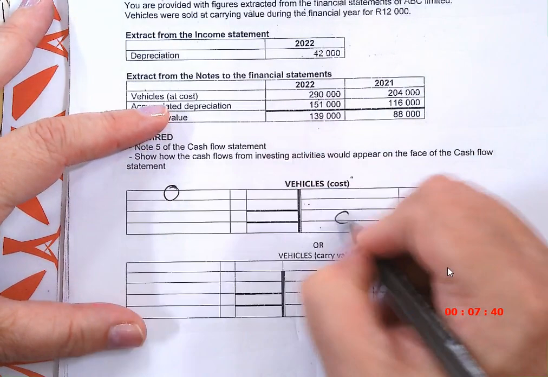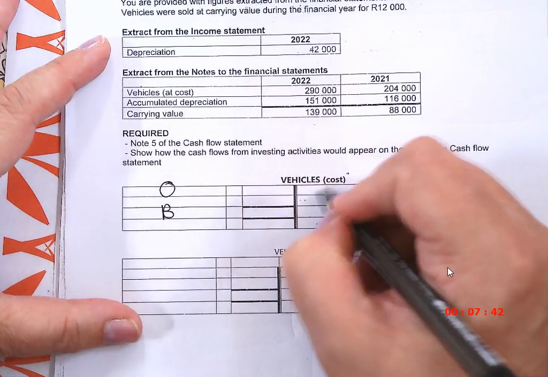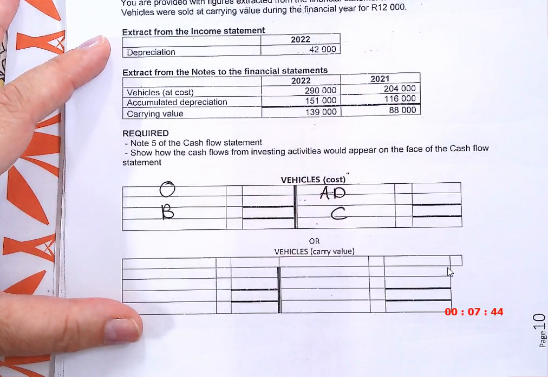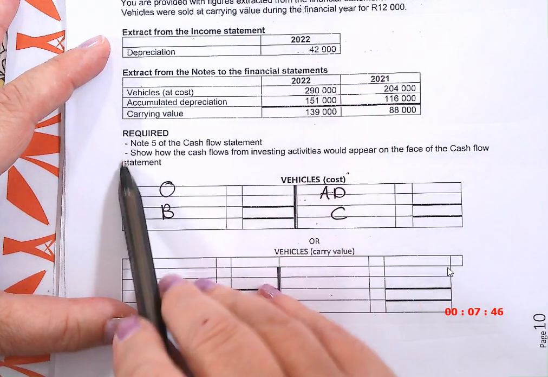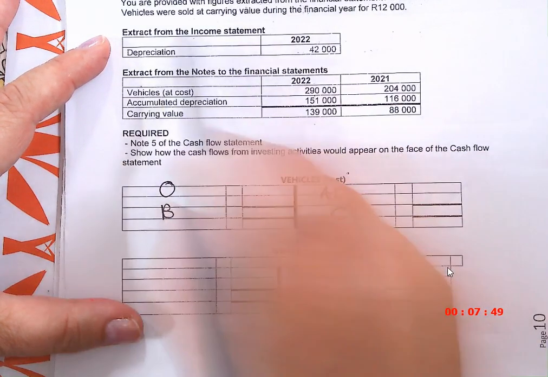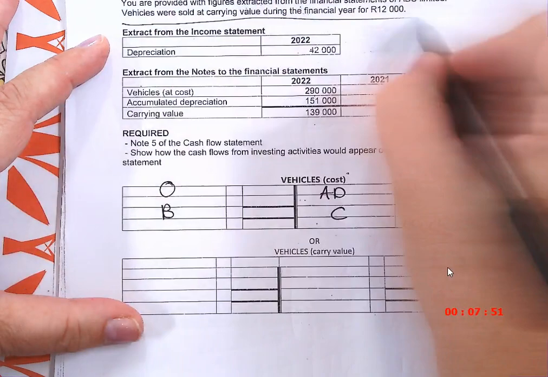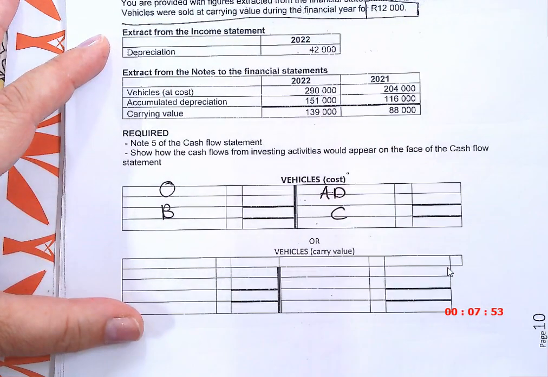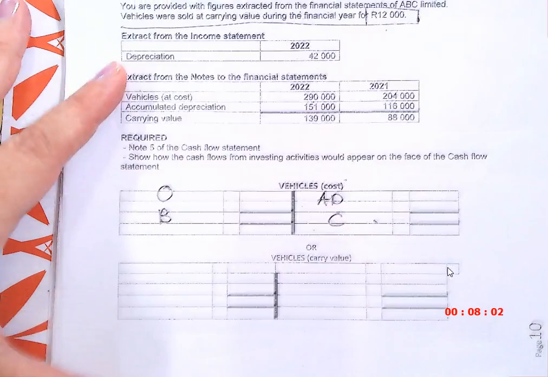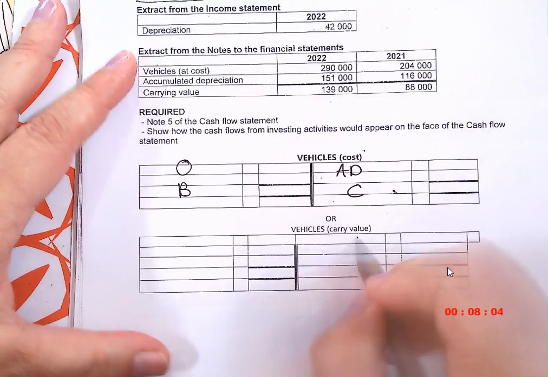It's an opening, a closing, a bank, an asset disposal. Can you see here? They say there was a vehicle that was sold, carry value 12. Can you see that you cannot do this method, because you don't have the cost price of what was sold?